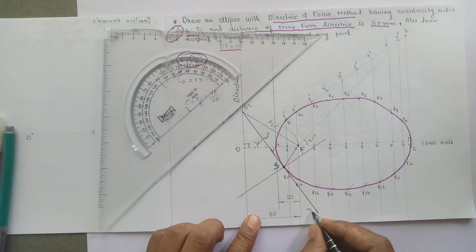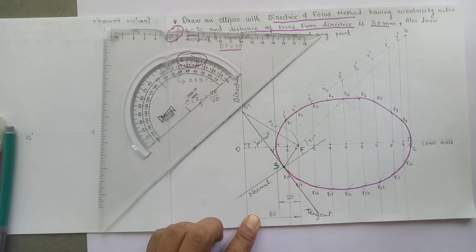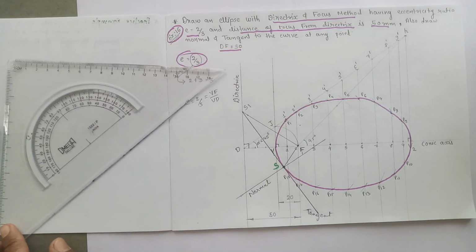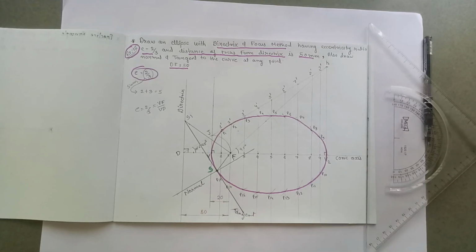So this line will be the tangent, this will be the normal to the curve. So this is all about the directrix and focus method to draw an ellipse. Thank you.